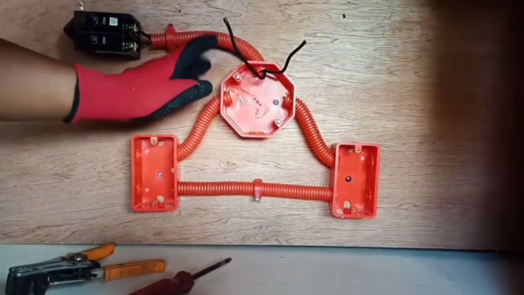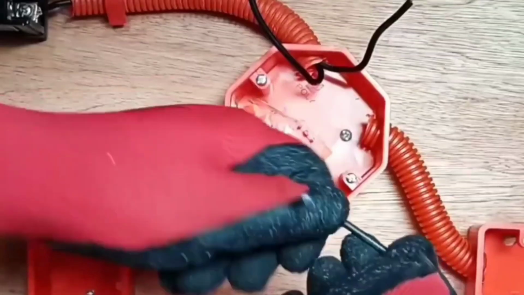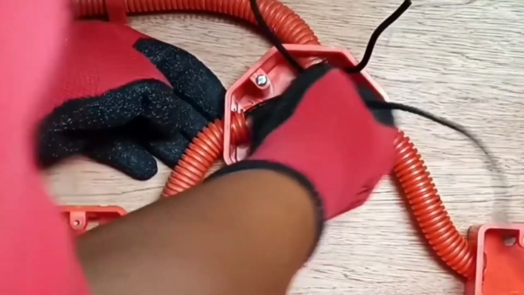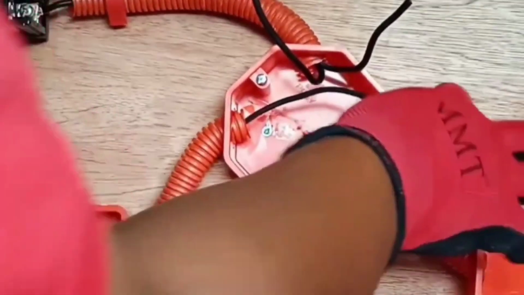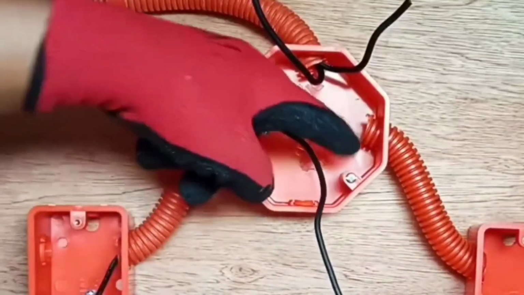First, connect line 1 going to the other side of a switch. Insert the wire into the flexible hose going to the other switch. Be careful in inserting the wire.